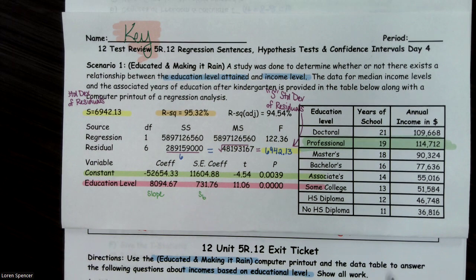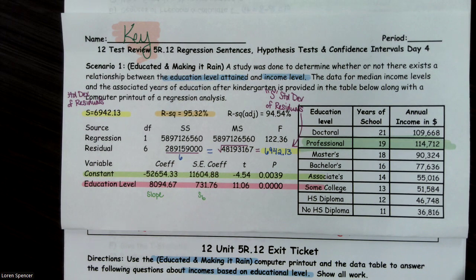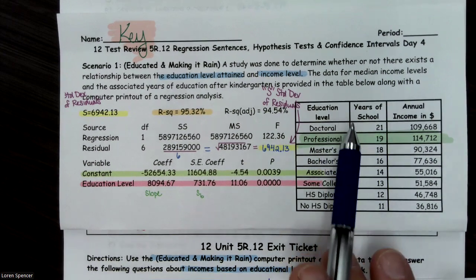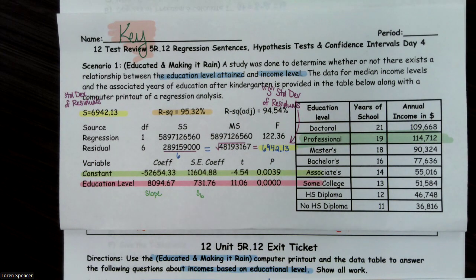Use the computer printout and the data table to answer the following questions about income based on educational level. Show the work. First off, we have this income table, and we'll go ahead and read it. A study was done to determine whether or not there exists a relationship between the education level attained and income level. The data for median income levels associated with years of experience after kindergarten is provided in the table below, along with a computer printout of the regression.